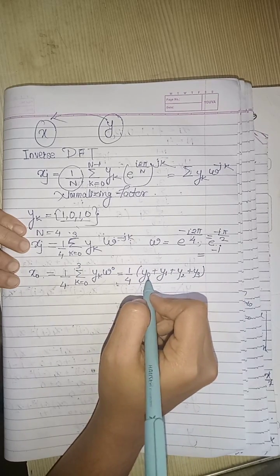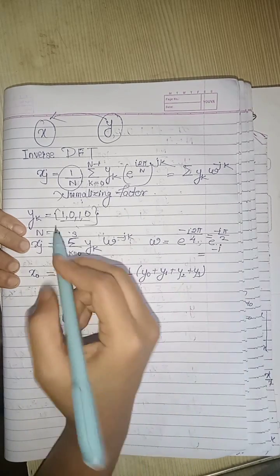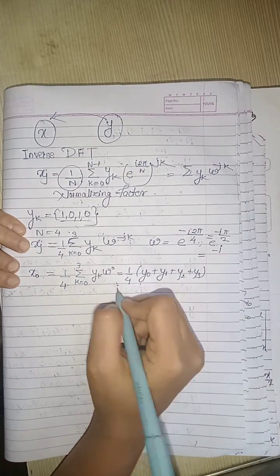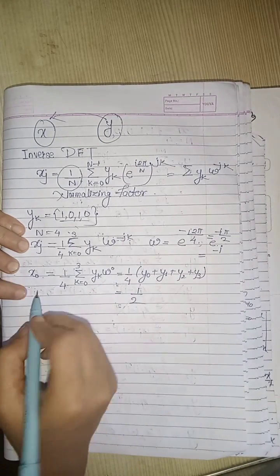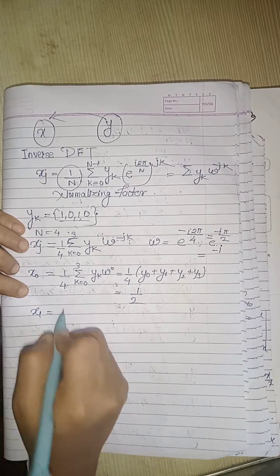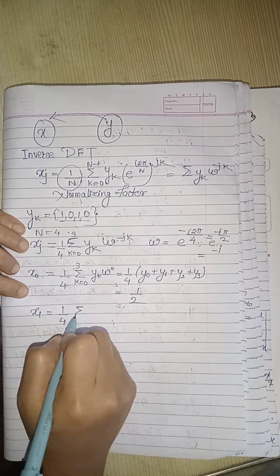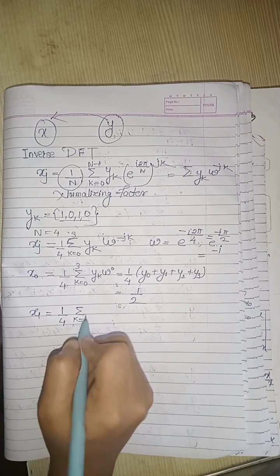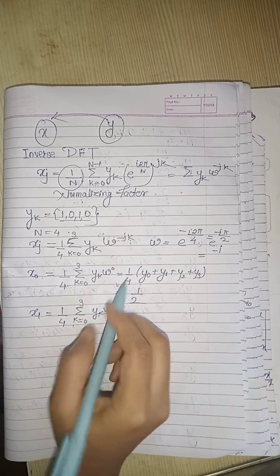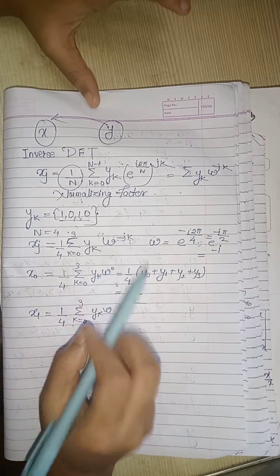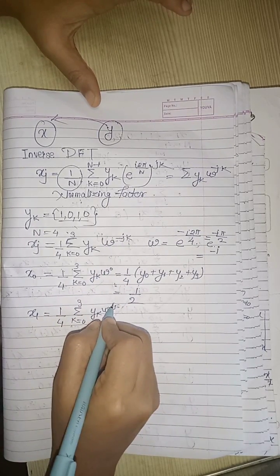So you know the values for y0, y1, y2 and y3, which are 1 0 1 0. So after substituting, you'll directly get the answer 1 by 2. Similarly for x1, you'll get 1 by 4 summation k goes from 0 to 3 yk omega raised to minus j k, now with j equals 1, so directly minus k.